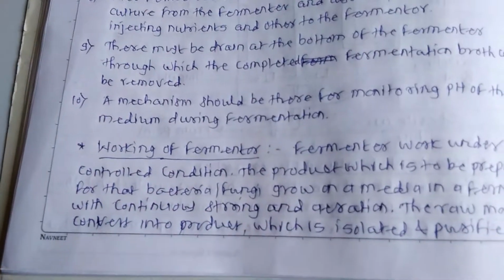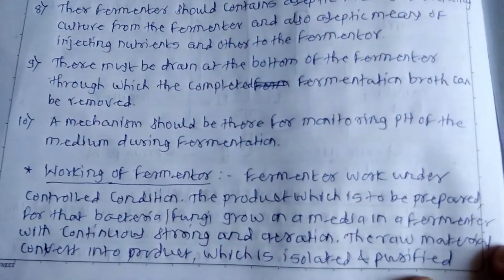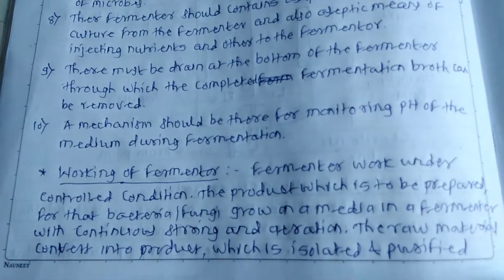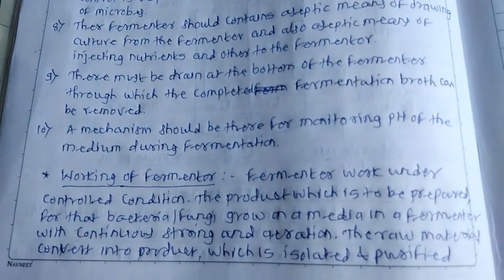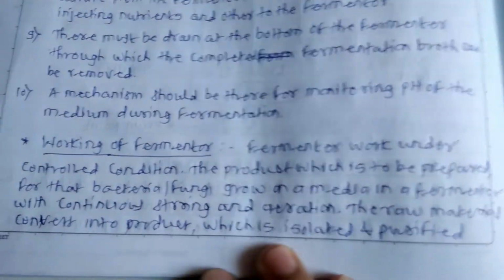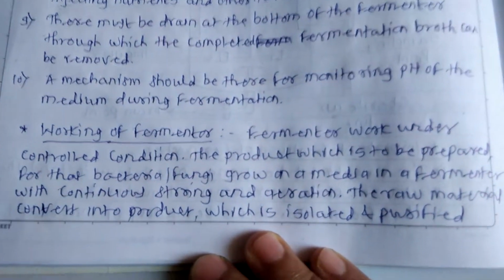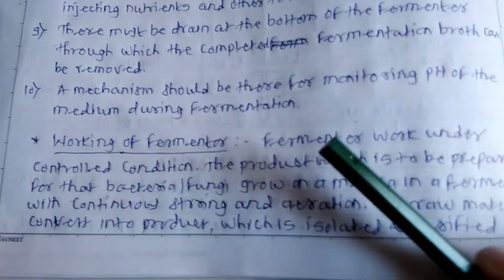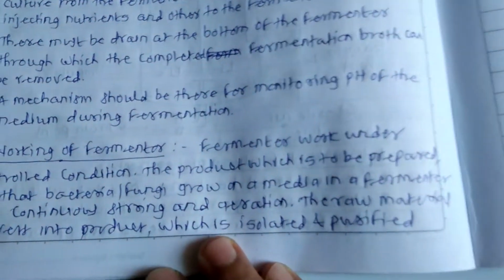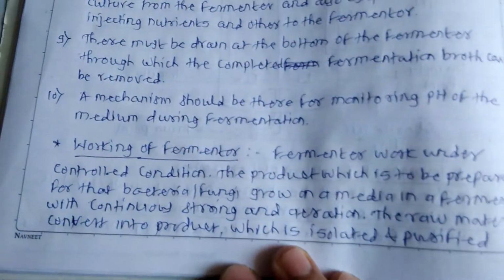Now, how does a fermenter work? You know the fermentation process. In a fermentation process, microorganisms grow on a medium, and the fermenter works under controlled conditions: a specific temperature, a specific pH, inflow of fresh media and outflow of used media. All these conditions are maintained.